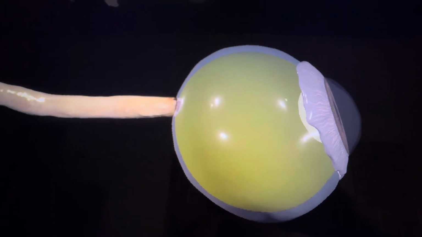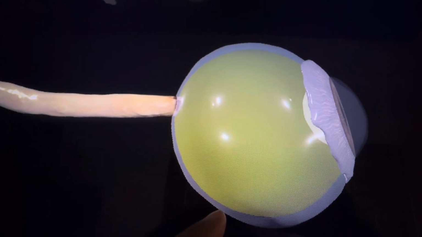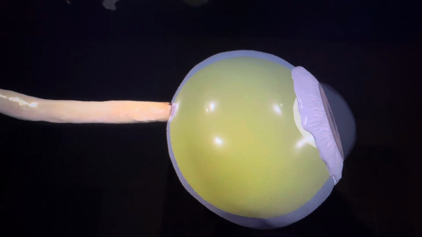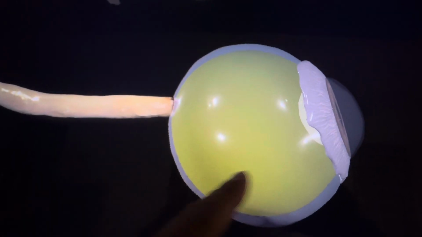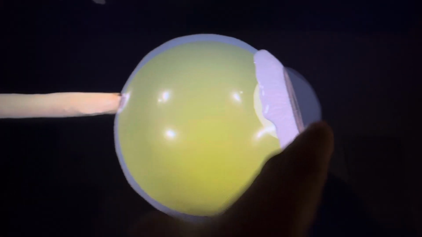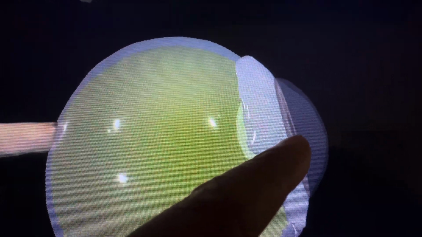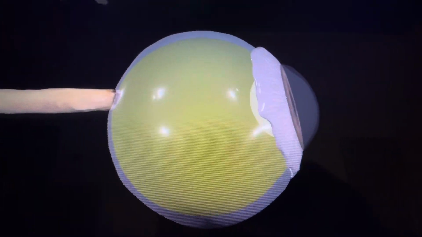You'll tell me a gel-like fluid called vitreous humor. Remember, humor in Latin means liquid. But in the anterior chamber, the front part of the eye, that is the aqueous humor. Remember, A for aqueous, A for anterior, and vitreous is the exact opposite.